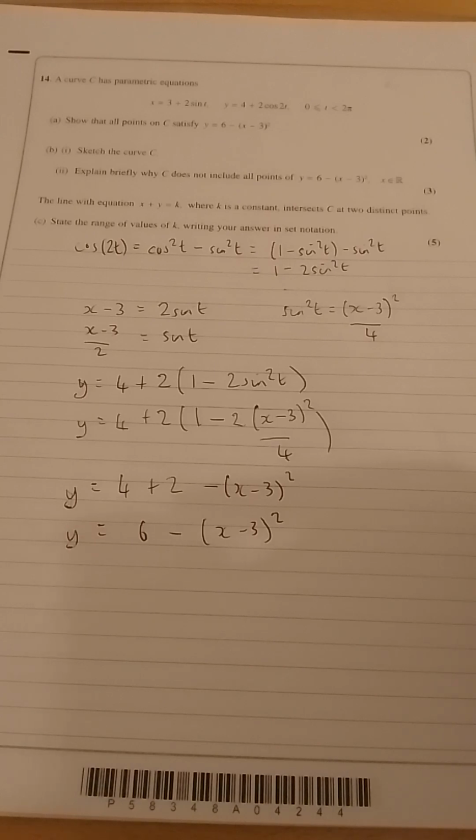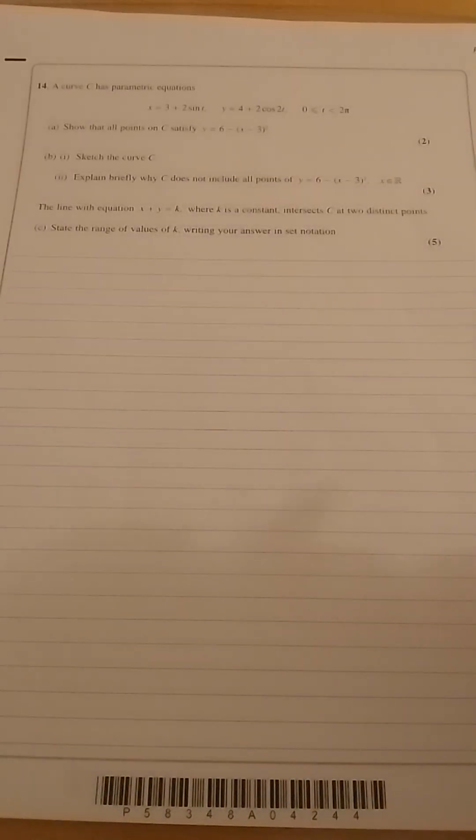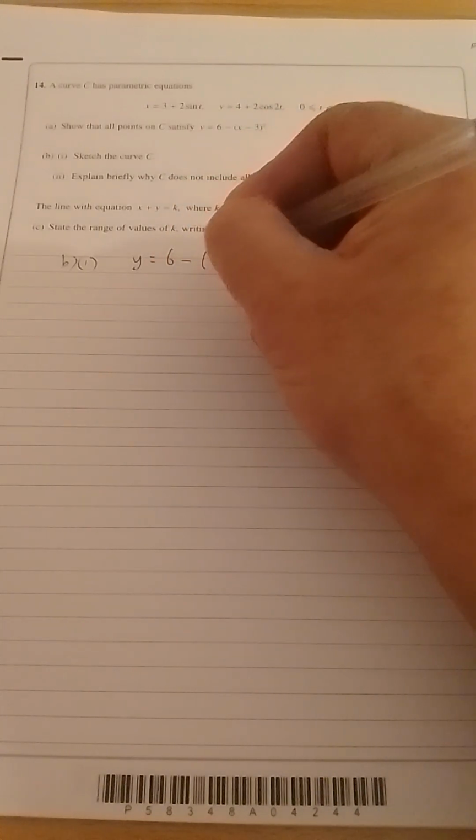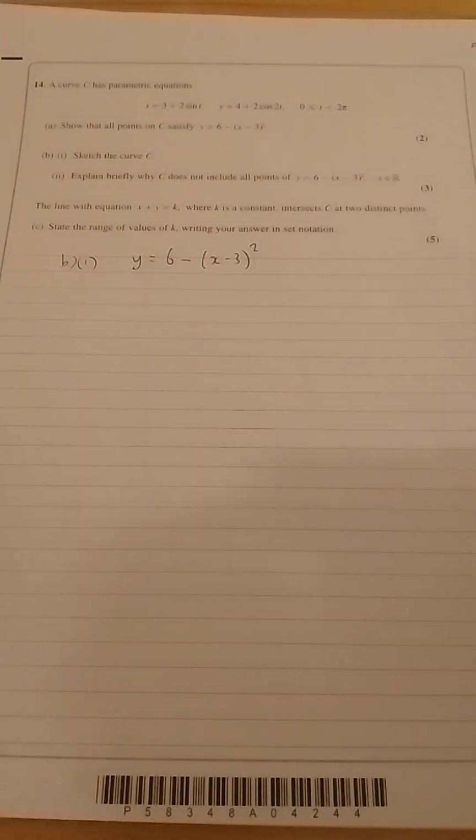Okay, part B1 is to sketch the curve C. Now, so that I don't have to flick between pages, I've got another copy of the question, and I'll start that on a new sheet. So B1, first of all, we have this Cartesian equation for the curve, or at least part of the curve, which is y is equal to 6 minus (x minus 3) squared, and of course we still have the parametric equations.